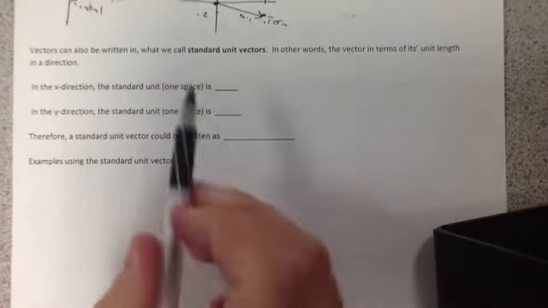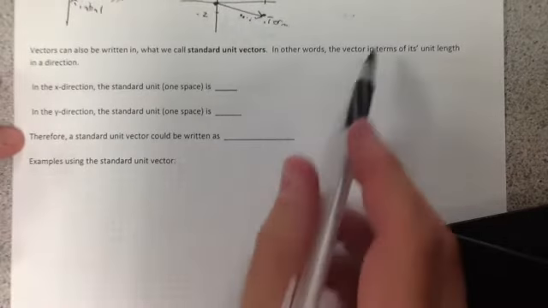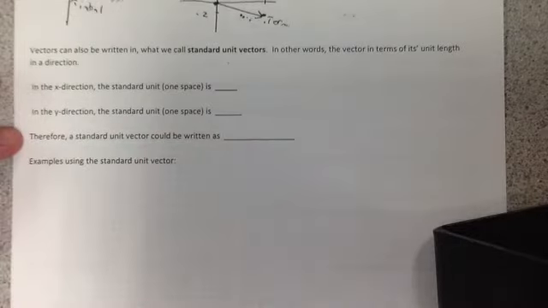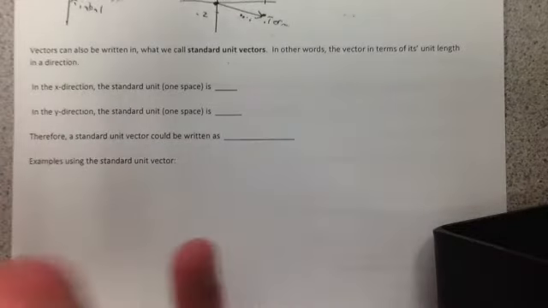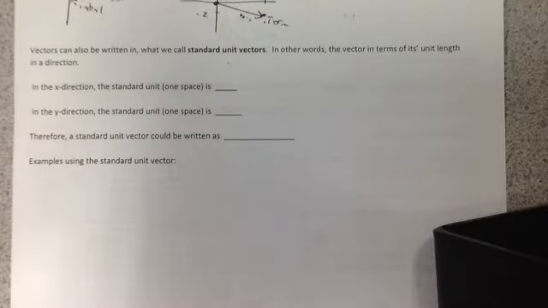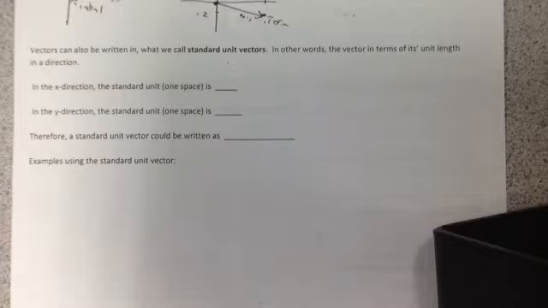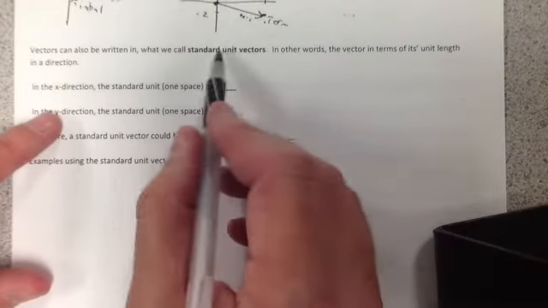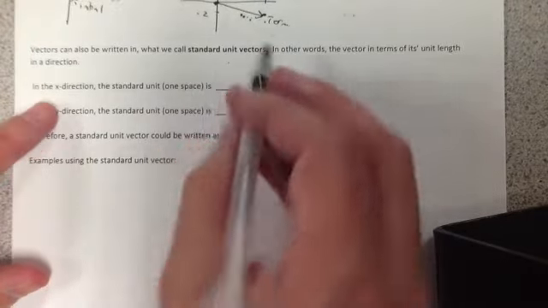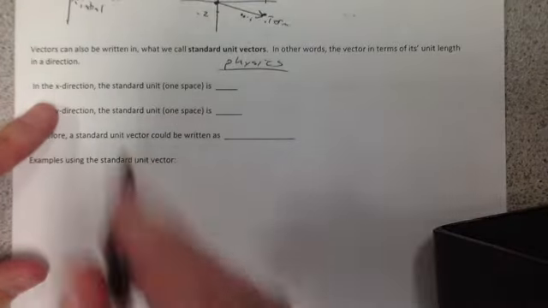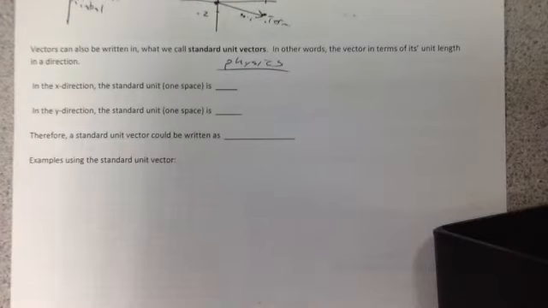All right. So, vectors can also be written in what we call standard unit vectors. In other words, the vector in terms of its unit length and direction. Now, we have one method we talked about, which we called the component form of the vector. The other one is called a standard unit. Now, if you're in physics, that's where we tend to see this one right here. And in math, we tend to see the component because mathematicians are smart. We like to keep things simple.